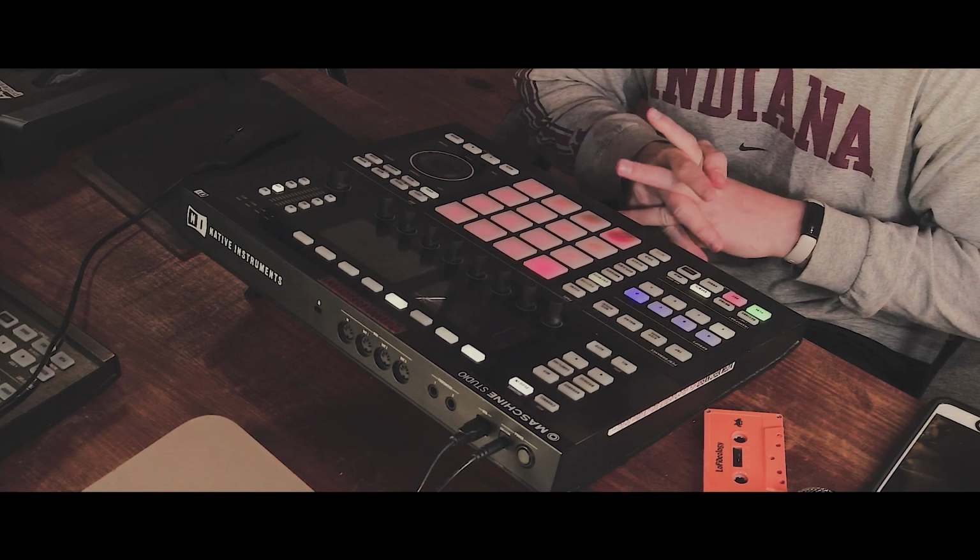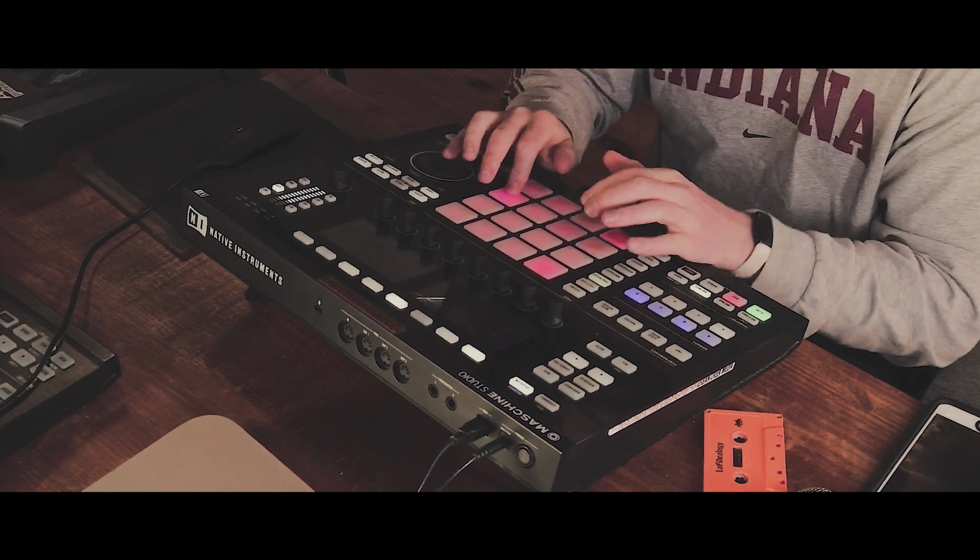Actually liking that. I actually pitched it up 9 semitones, so I think that sounds pretty cool. So right now I'm going to add kind of a growly bass, I think. I'm going to search for one of those.